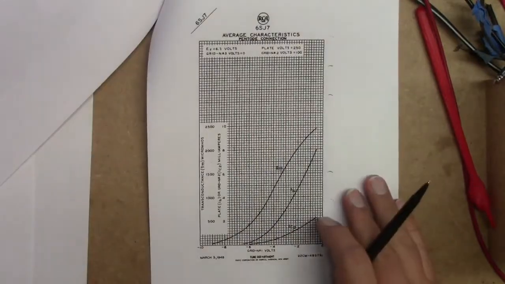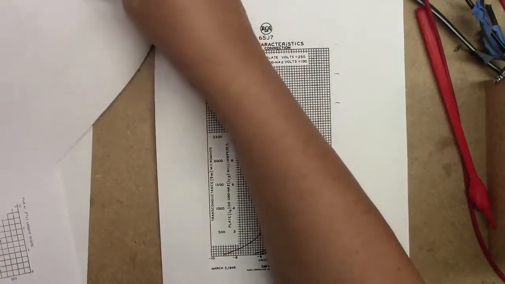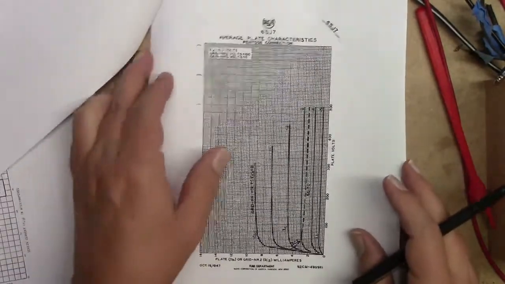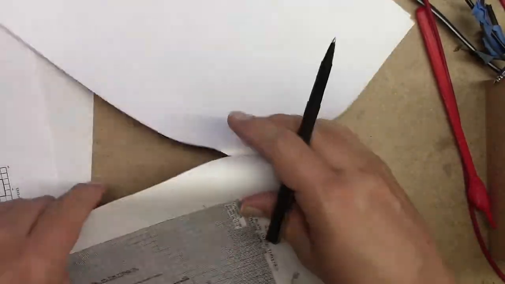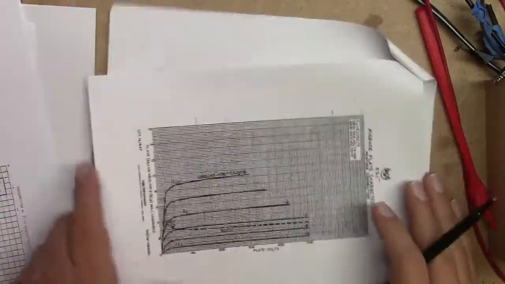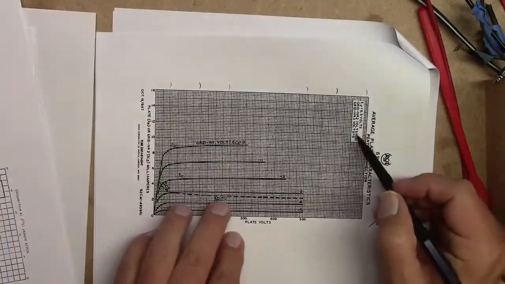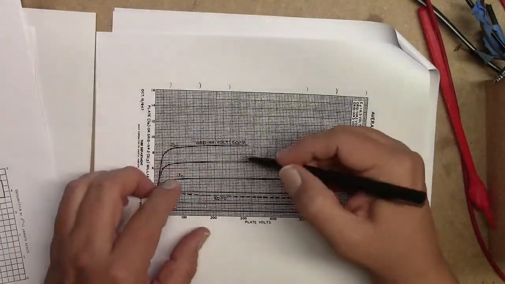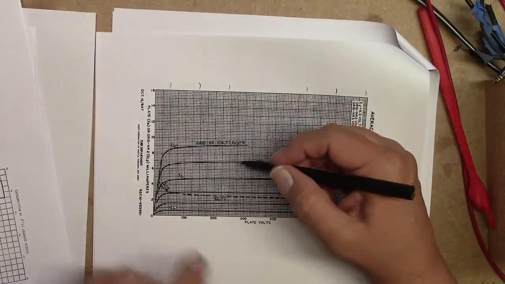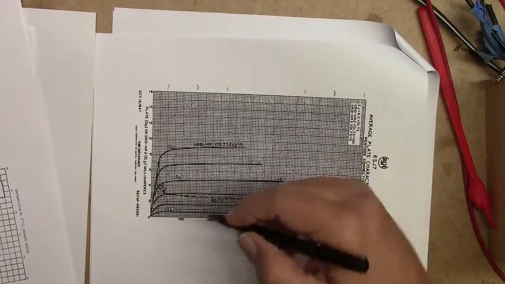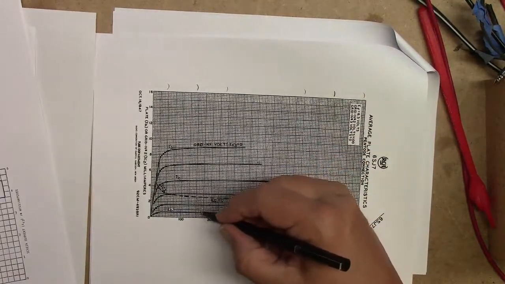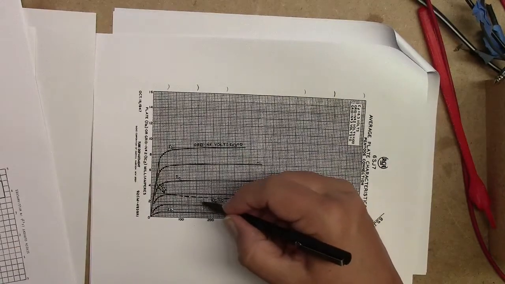All right, if we look at this graph here, let's look at the RCA one because it shows it even more prevalently. Here are the plate characteristics for the same tube, and we're at 100 volts on the screen. What you're looking at with that G sub M graph is basically the space between the two lines.